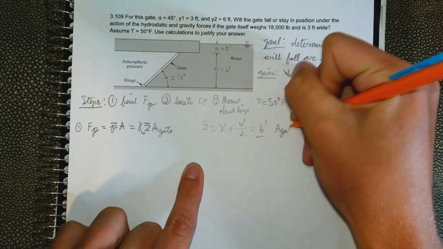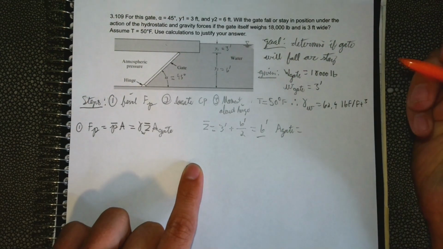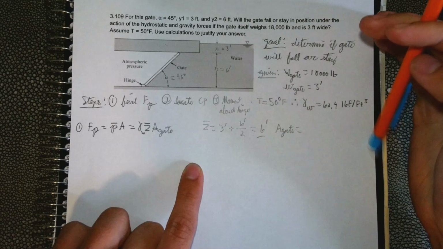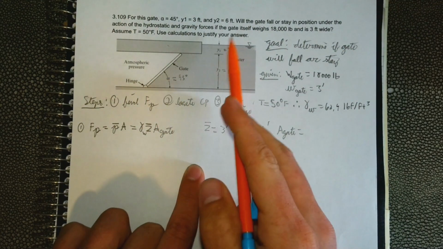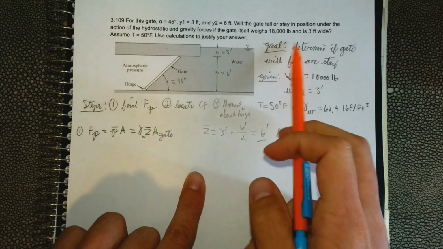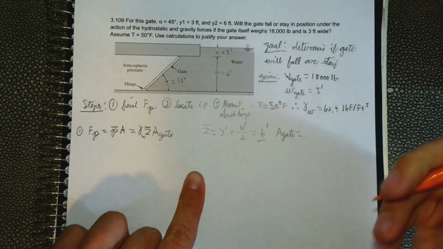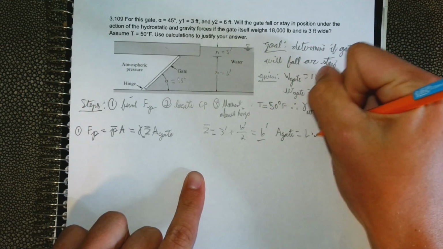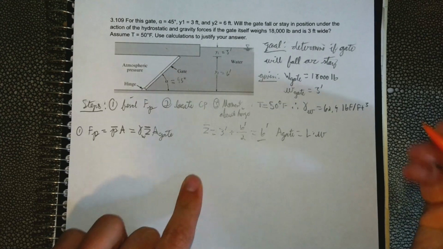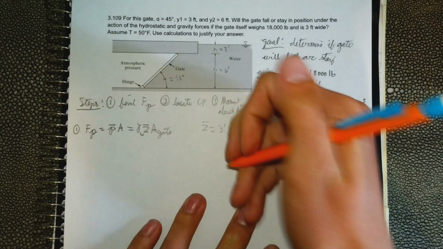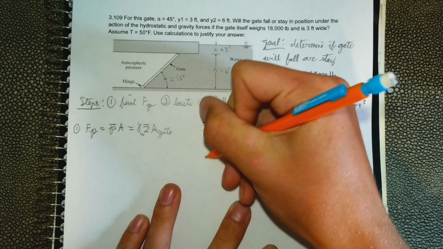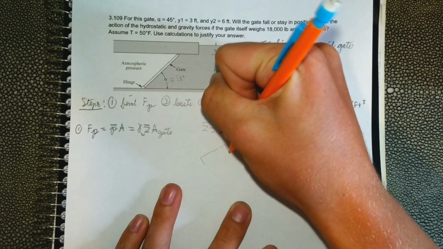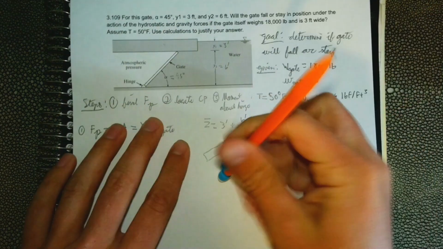For the area of the gate, it's a rectangle, so just length times width. We're given the width, 3 feet wide, but we need to find the length. To do that, we have to draw a triangle and use our trigonometry skills.